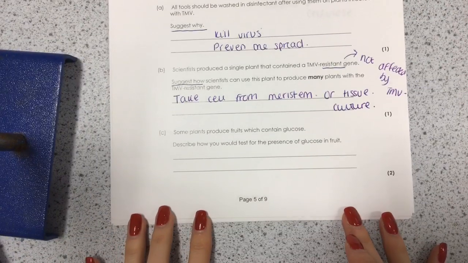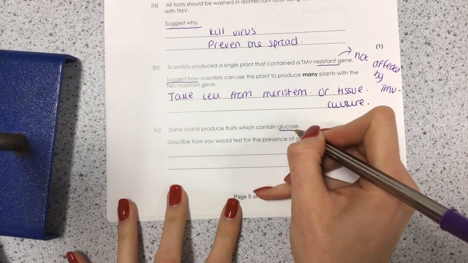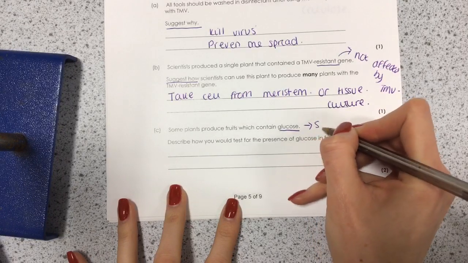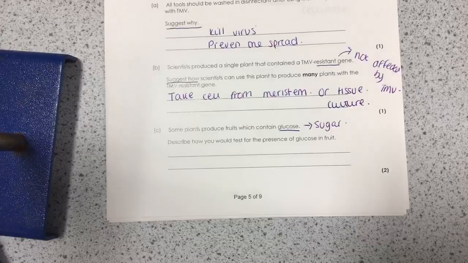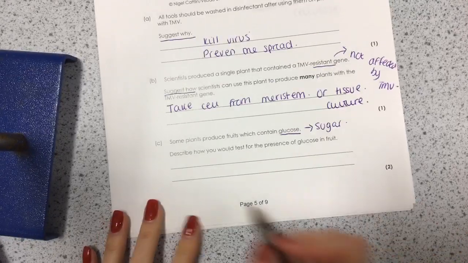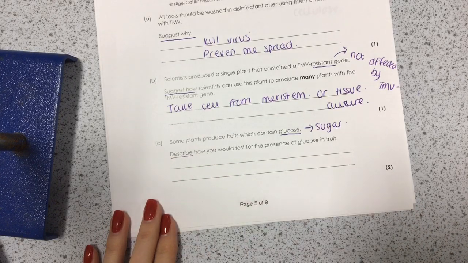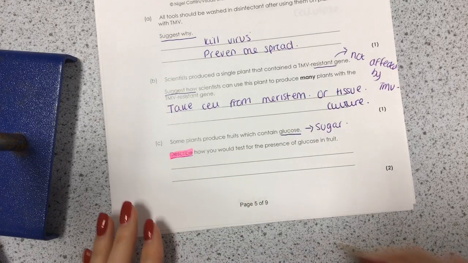So, one more question to go through. Some plants produce fruits which contain glucose. Describe how you would test for the presence of glucose in fruits. So glucose is our sugar. We need to be thinking of a test that we might have done in science to test for the presence of glucose. And it's just a simple description of that test.